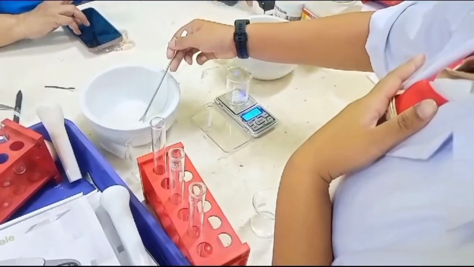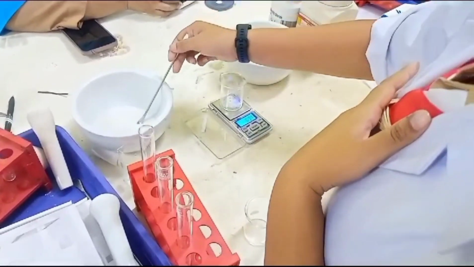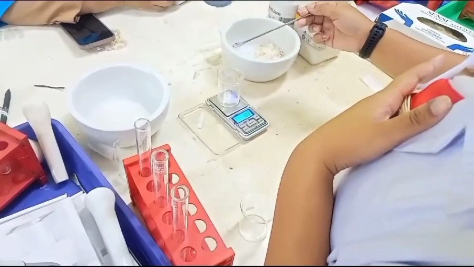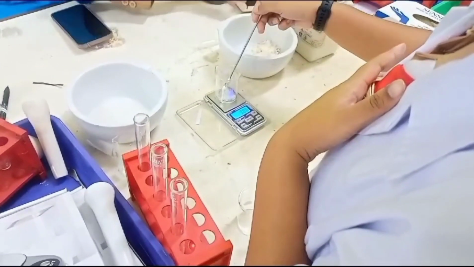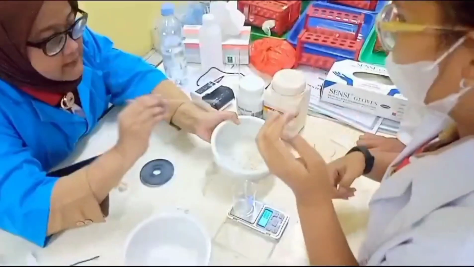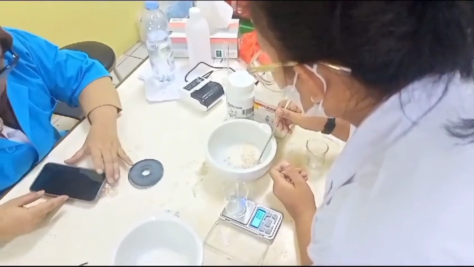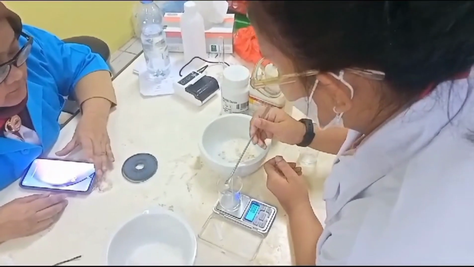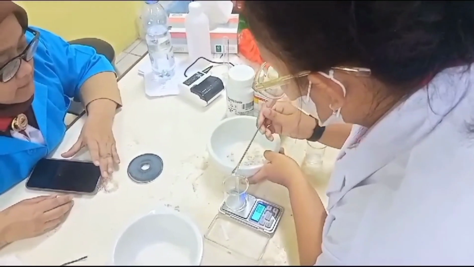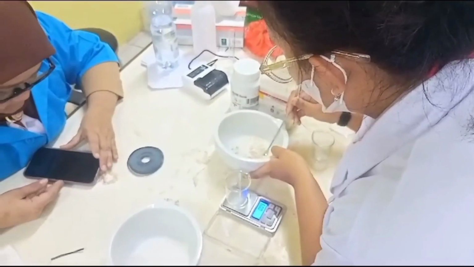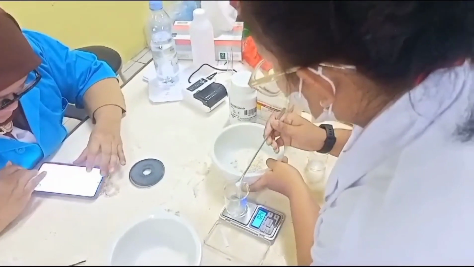Firstly, we need 3 test tubes, and each of the test tubes is going to be filled with a different form of calcium carbonate. The first tube is going to be filled with calcium carbonate in powder form, the second one in granules form, and the third one in chunks form, and each of them has to weigh around 1 gram. As you can see here, I am carefully separating the powder, the granules, and the chunks of the calcium carbonate so it doesn't mix up.